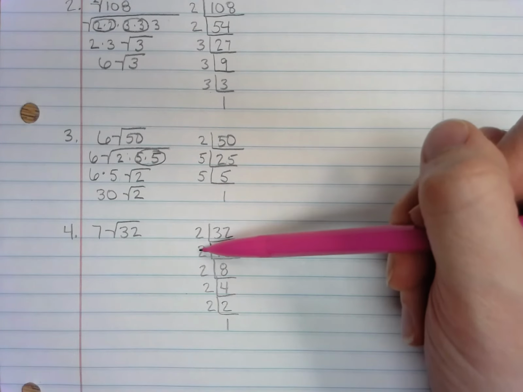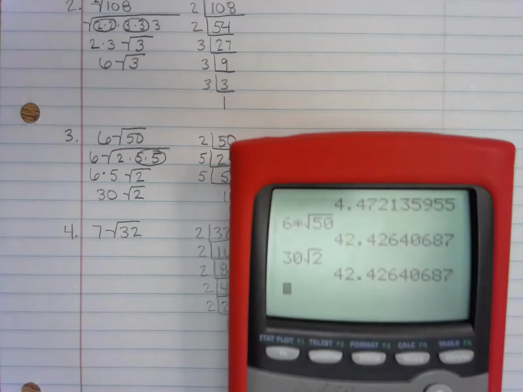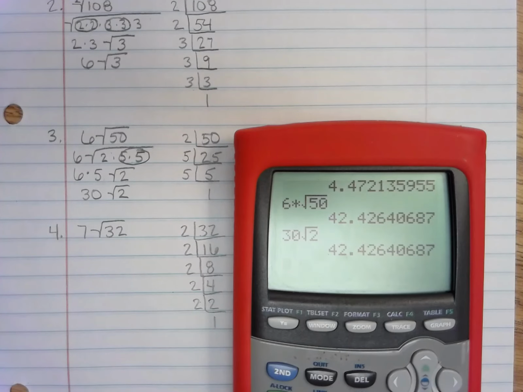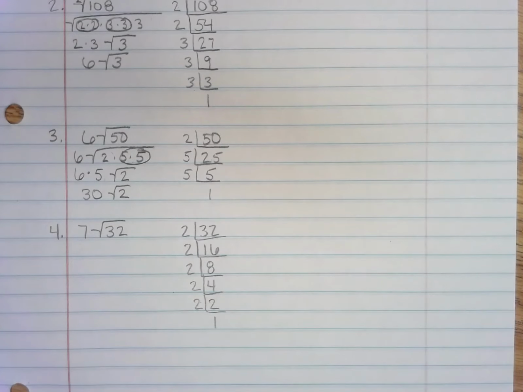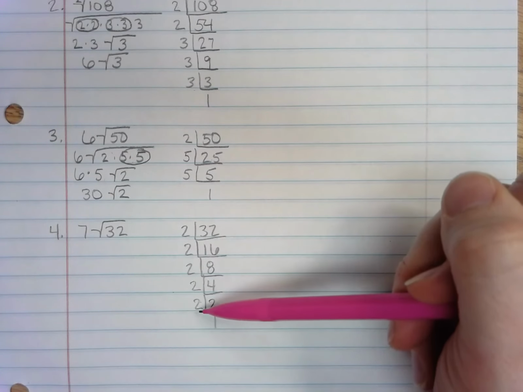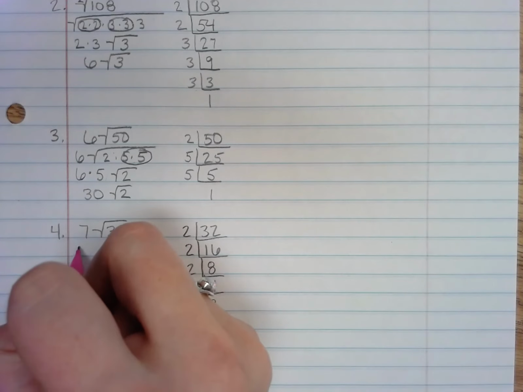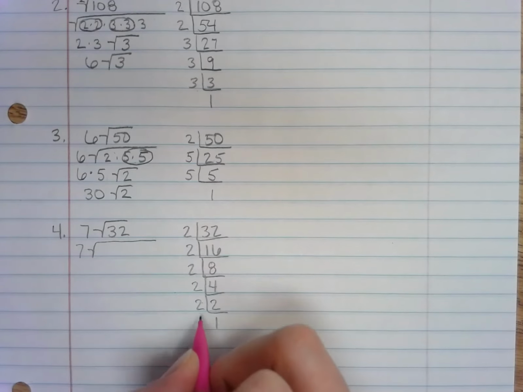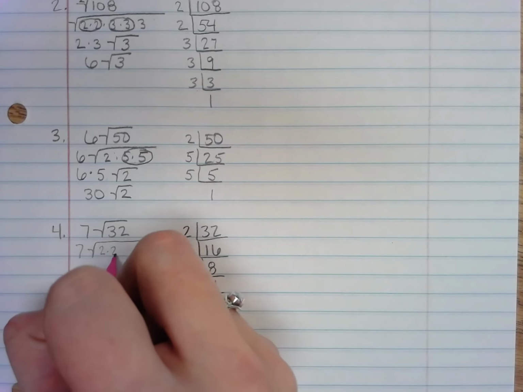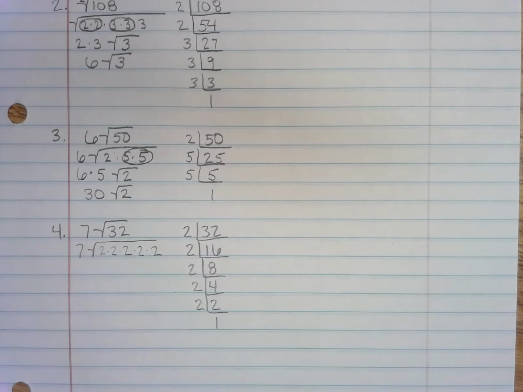So 2 times 2 times 2 times 2 times 2, or 2 to the 5th power, and again, you can always check your prime factorization. 2 to the 5th power does give us 32. Take a moment to check that prime factorization before moving further. So we have 7 still on the outside. The square root of, we need 5 of those: 1, 2, 3, 4, 5 of those 2s.